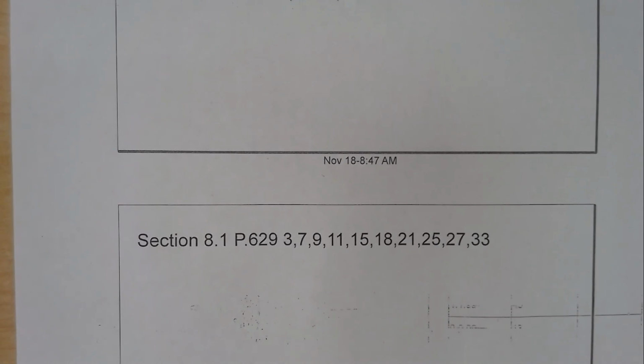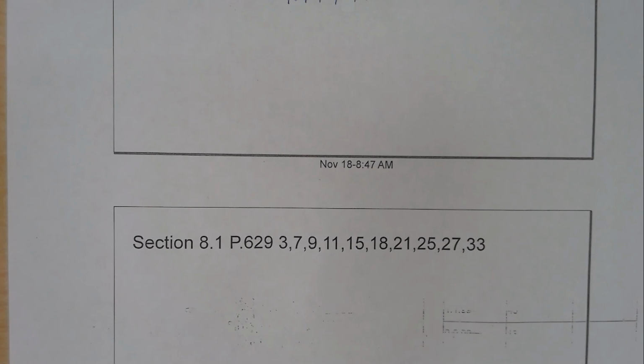All right, so here's the assignment in section 8.1. Ta-da!